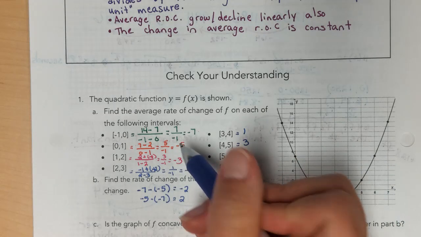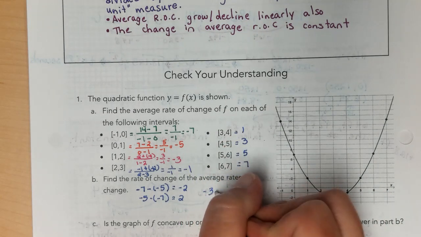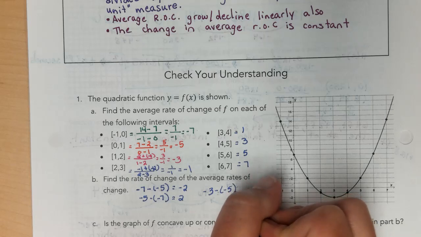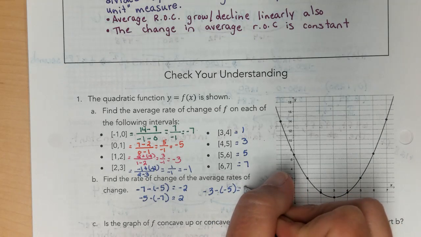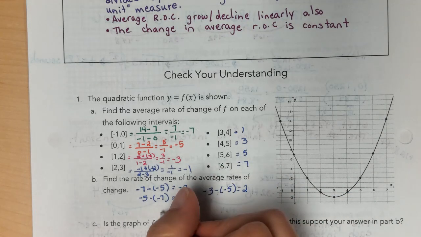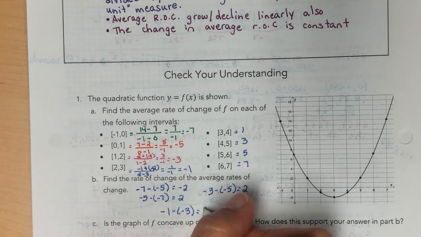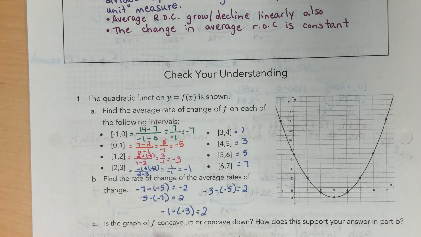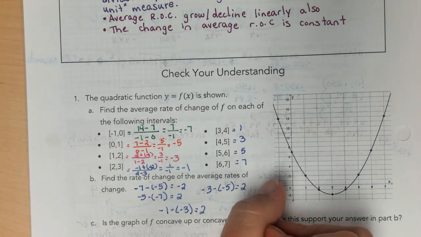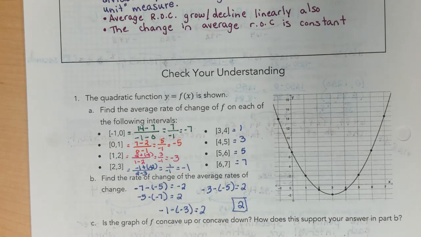And if I did -3 minus -5, I would get 2. And if I kept going, -1 minus -3, I would get a 2. So that's my second difference. Because these all equal 2, it would be a quadratic.